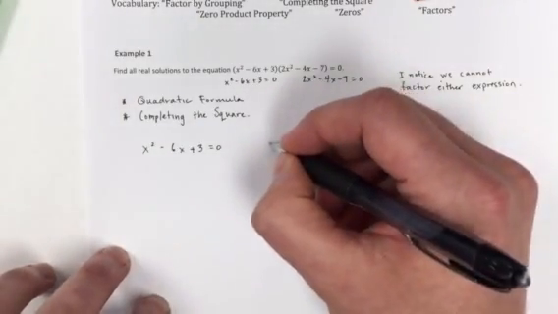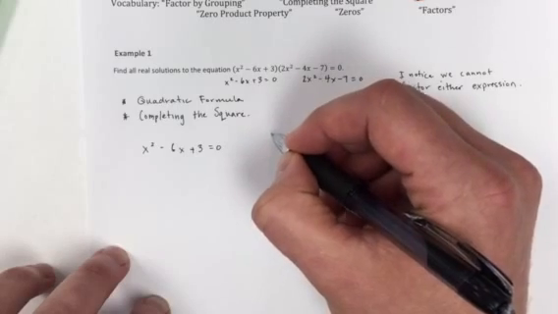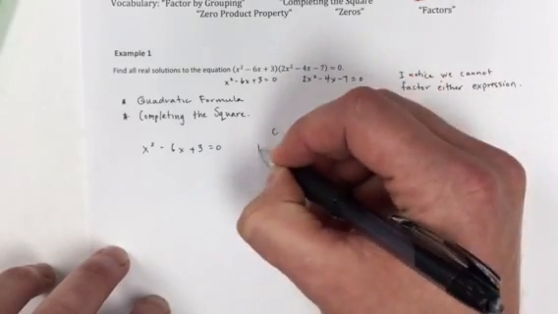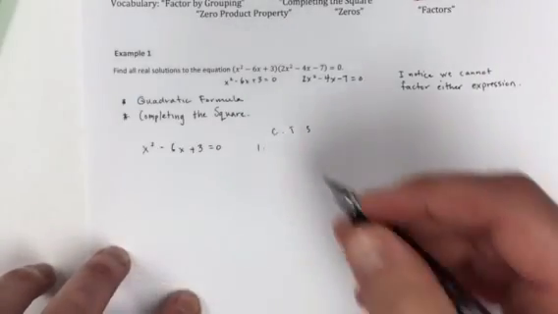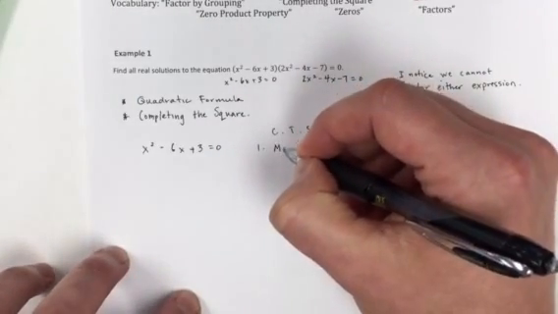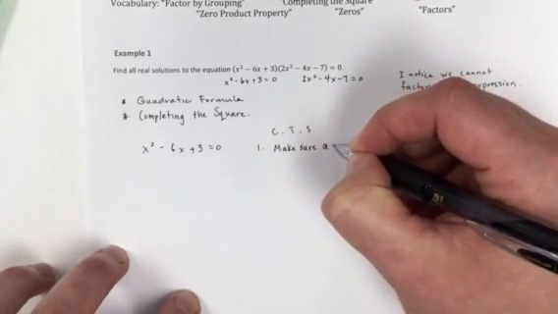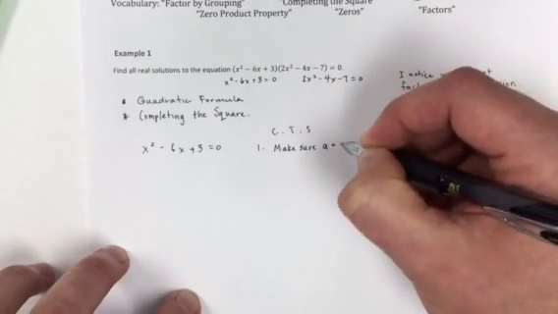The first step required for completing the square, which I'm going to abbreviate CTS, is that we must make sure our a equals 1.